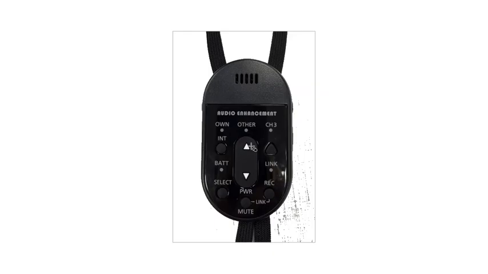Now let's look at the up and down arrows. Once you have a source selected, either own, other, or channel 3, you can use the up and down arrows to control the volume. Remember that whichever light is on is the thing you're going to be controlling the volume on.